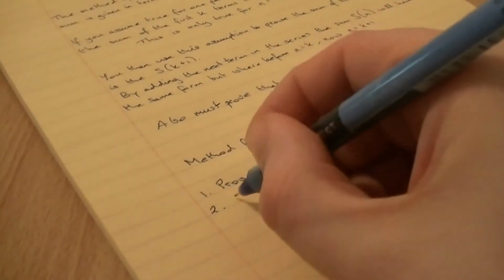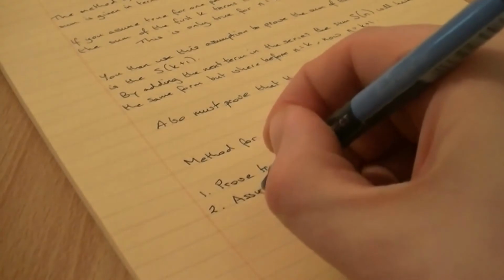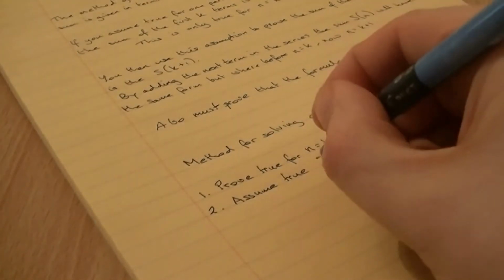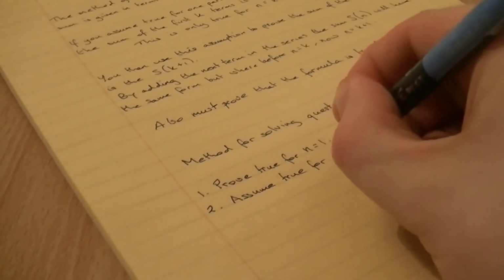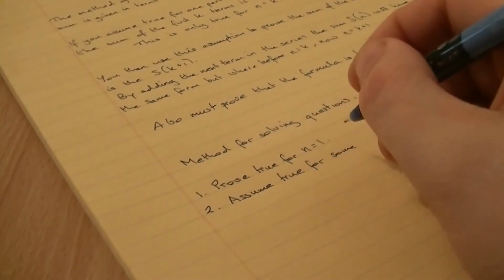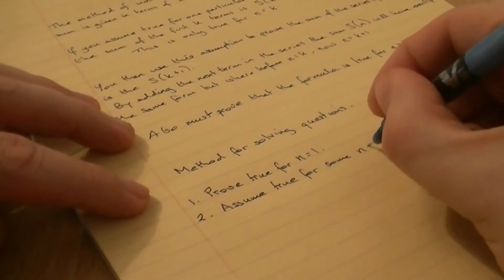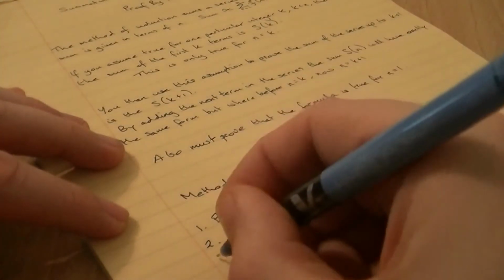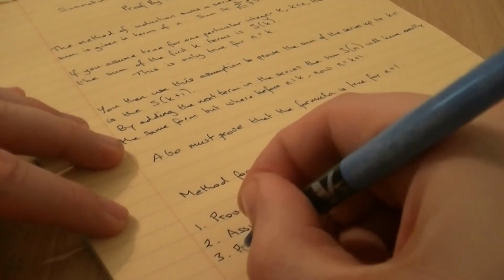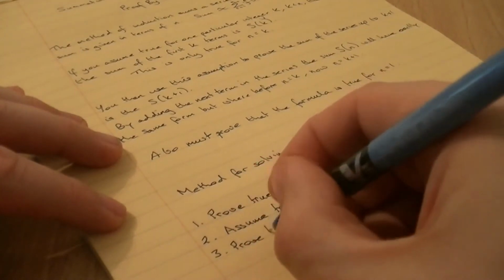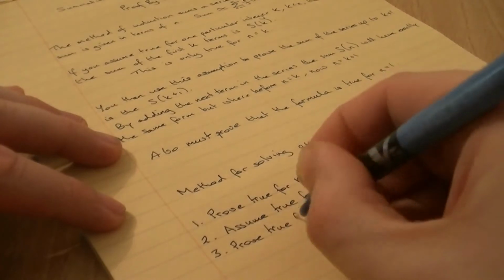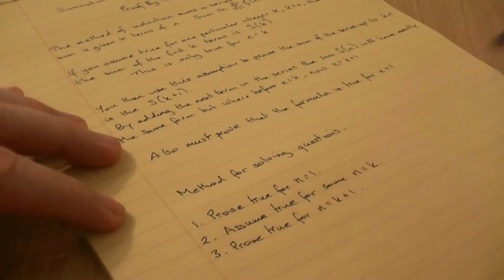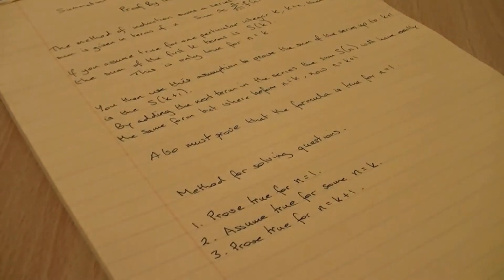And the second one, assume true for some n equals k. 3. Prove true for n equals k plus 1. So that's the method.